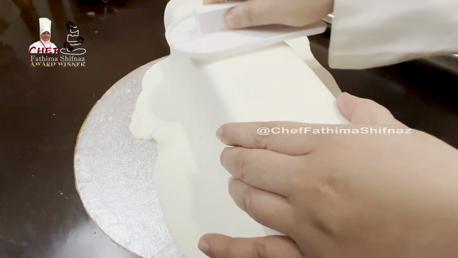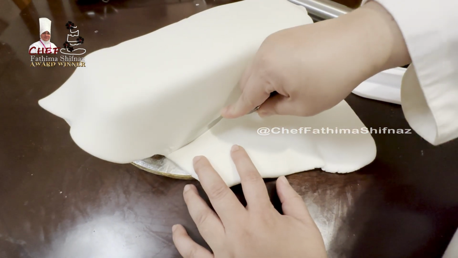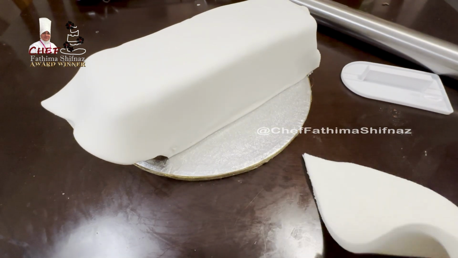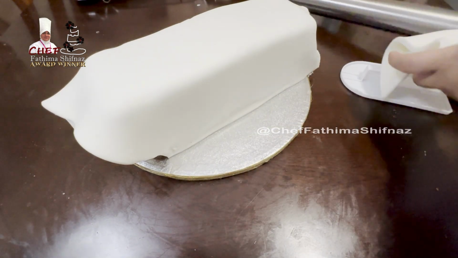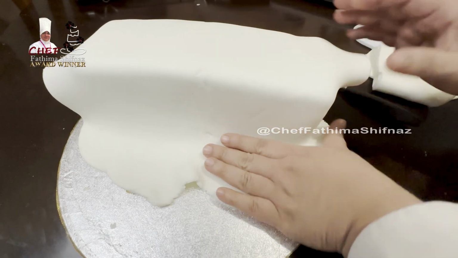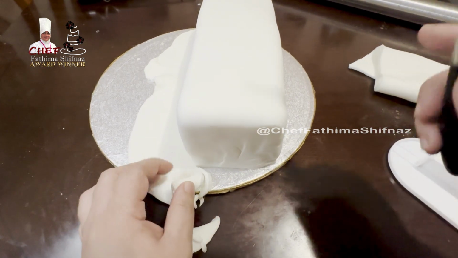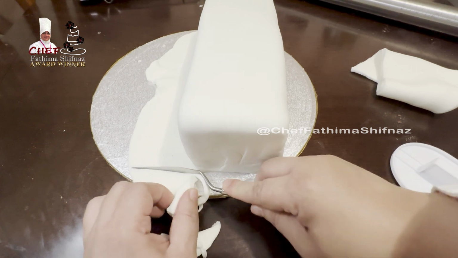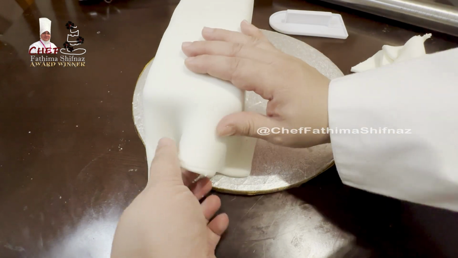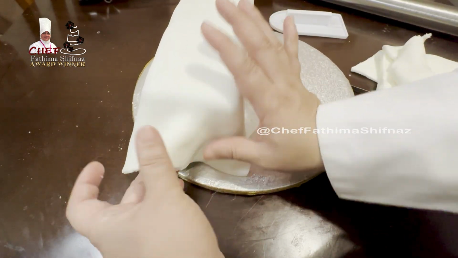With the smoother, I level it up a little bit. Then on the sides, I'm trimming off the excess. I always trim as quickly as it comes. I don't leave long extra pieces because they can bother me in my working space, and it takes so much time if you have extra pieces hanging here and there.